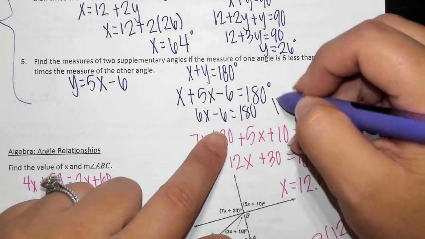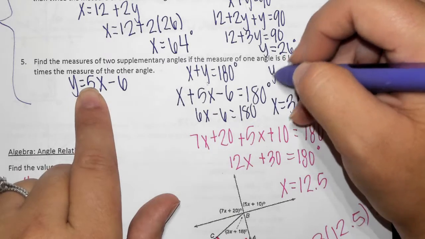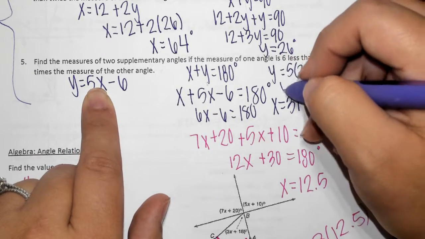Yeah, that's what I got. I got x is equal to 31. So now plug in for your y. So y is equal to 5 times 31 minus 6.